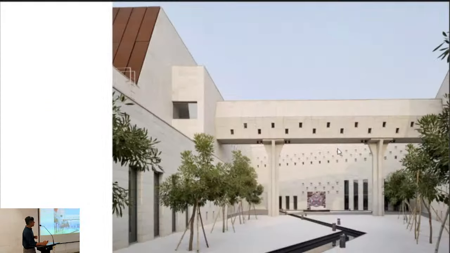This is that final courtyard. It's completely white from the inside. It's dark from the outside. It uses Corten steel and granite and white sandstone on the inside.